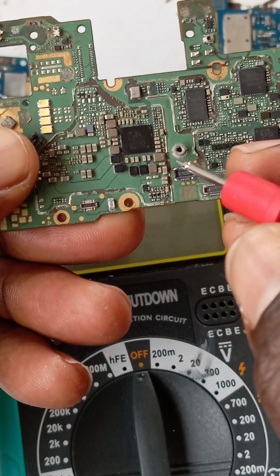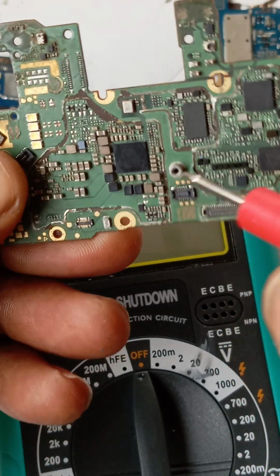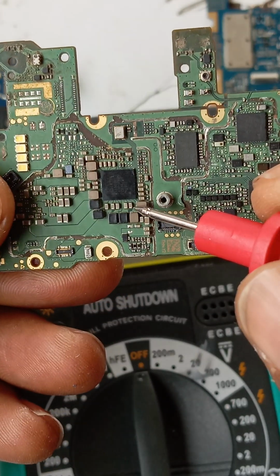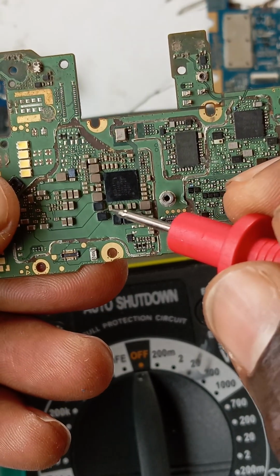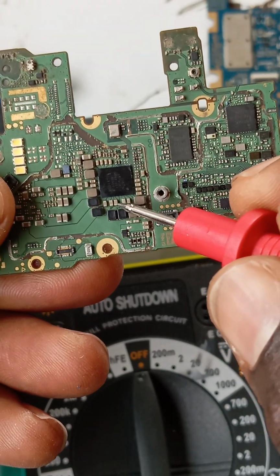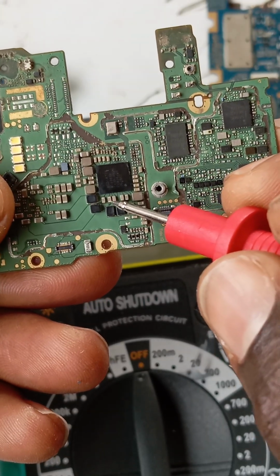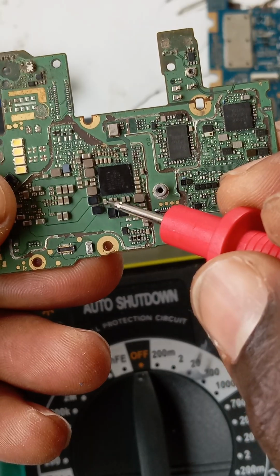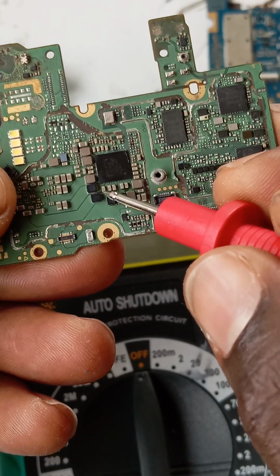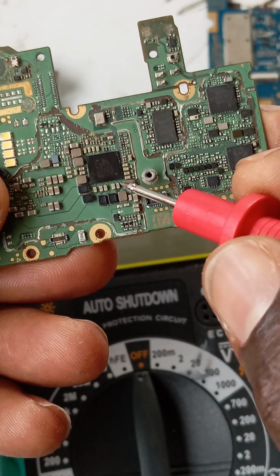Now, if you check carefully, you are going to see that there are certain capacitors, these ones. These capacitors are in parallel. So the voltage that is coming to these capacitors will be distributed to all of them.